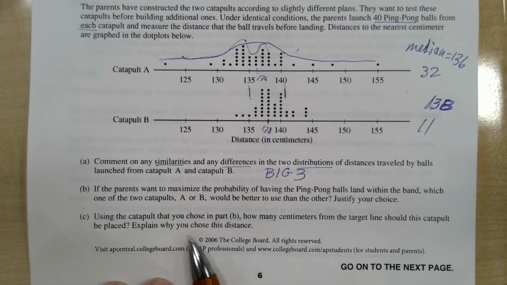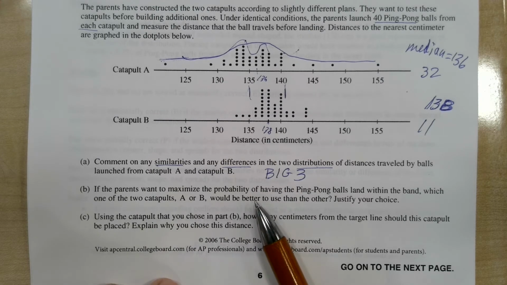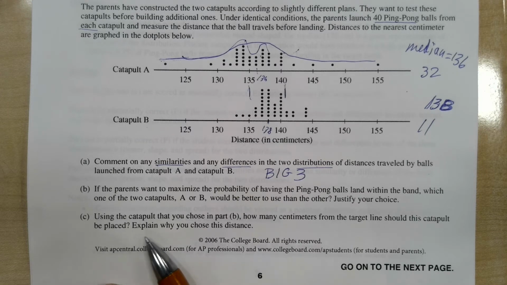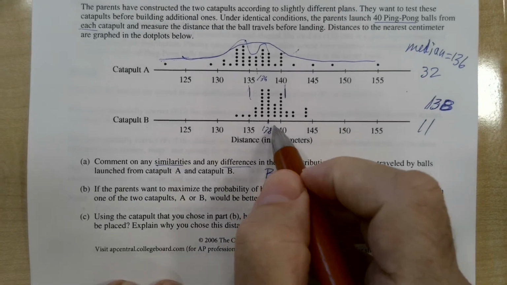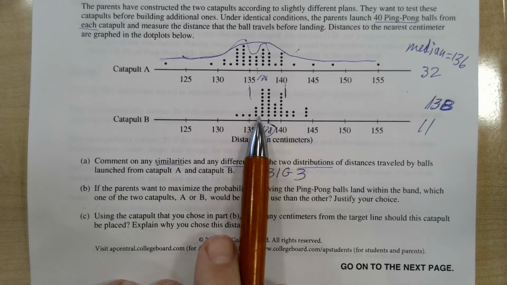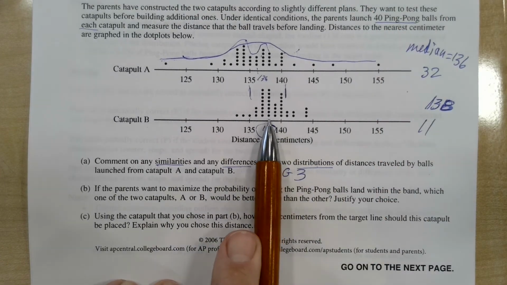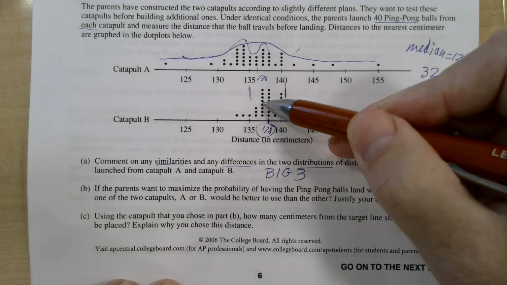Now on C, this is where they're getting to the center thing. Using the catapult that you chose in part B, so we chose Catapult B, how many centimeters from the target line should this catapult be placed? So now you can place it as far back as you want or far forward. In that case, I can place it wherever I want. I want to place it right where the median is, most likely, because I want to capture all that data. This is where everything is centered. So if it's a 5 centimeter band, I want that target line right in the middle of that 5 centimeters. 1, 2, 3, 4, 5.